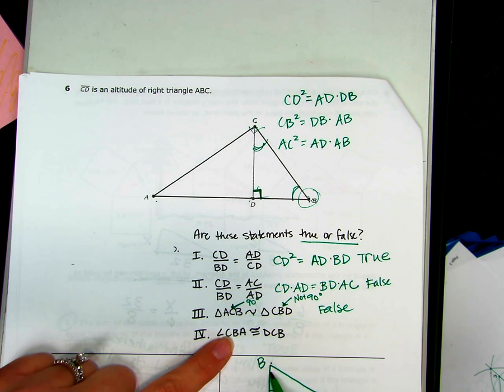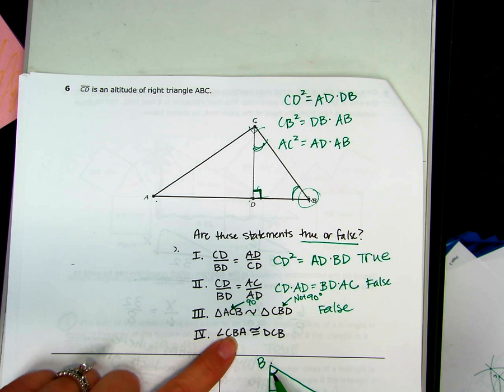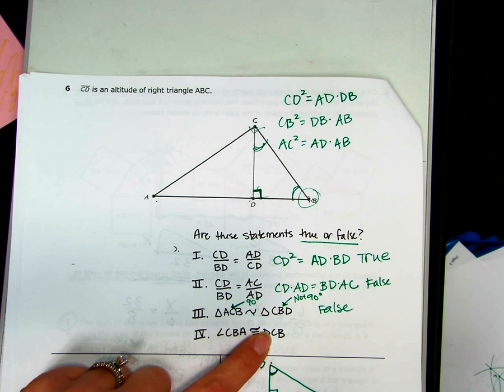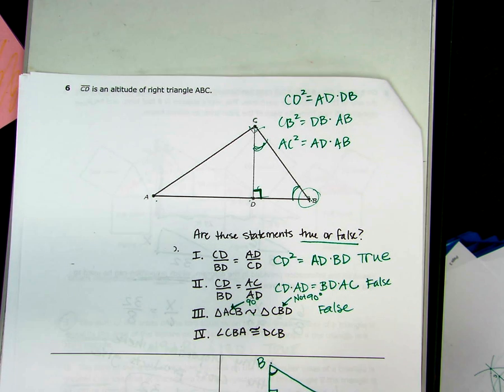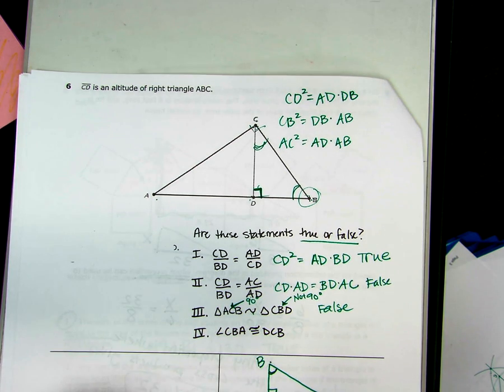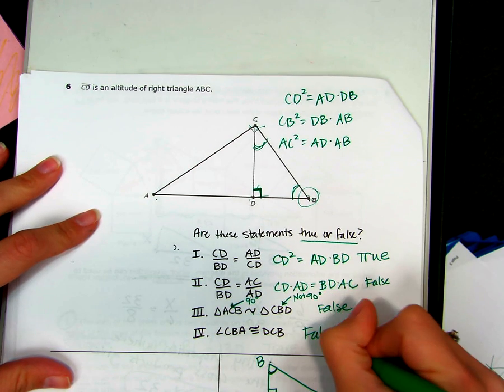So is angle B in the top one in the same position as angle C in the bottom one? Nope. This one's this angle, and this one's on the bottom, so these are not the same, so there's a false statement.